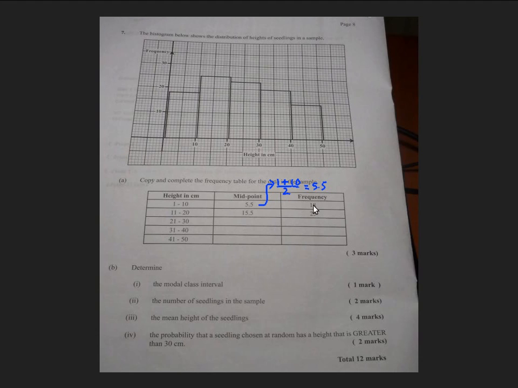The frequency we get by referencing the table. So in this range, that's this here, the frequency is 18. Each tick represents one seedling. So here we have 10, 11, 12, 13, 14, 15, 16, 17, 18. So there are 18 seedlings with a height in the range of 1 to 10 centimeters.